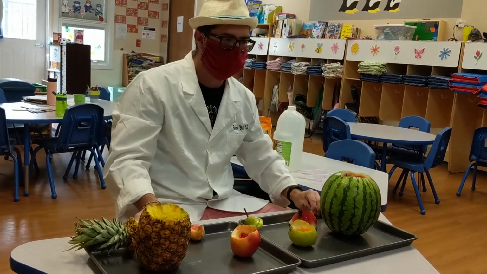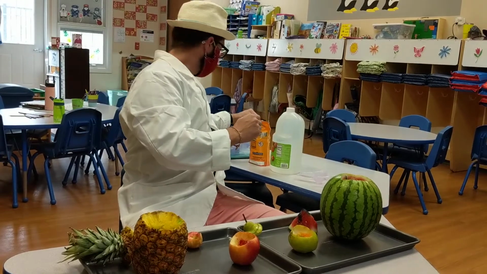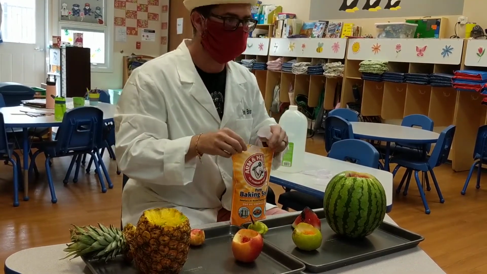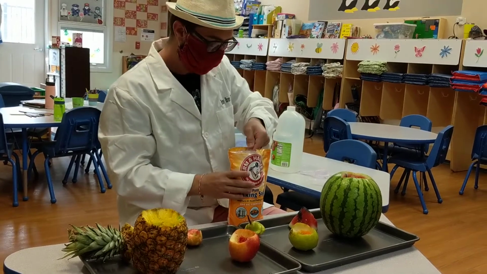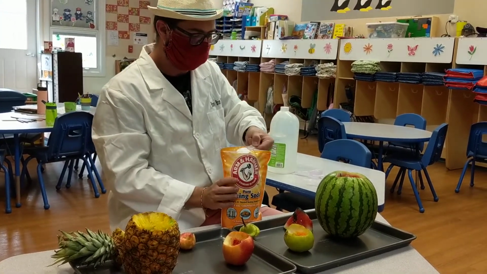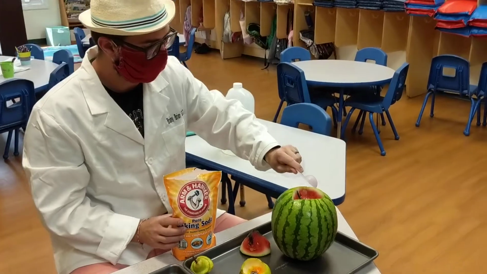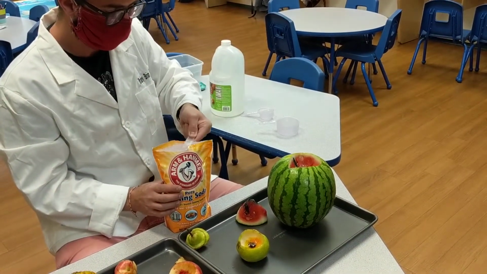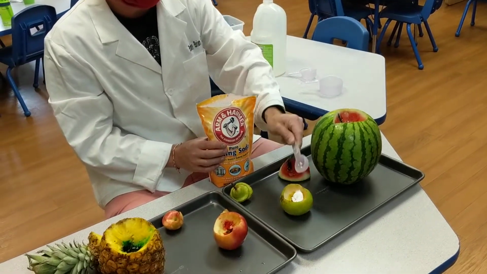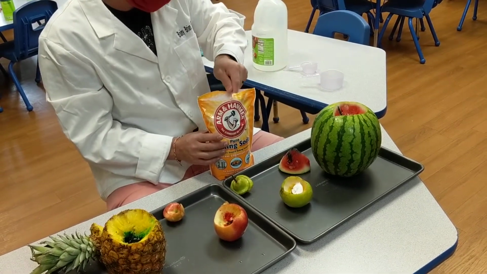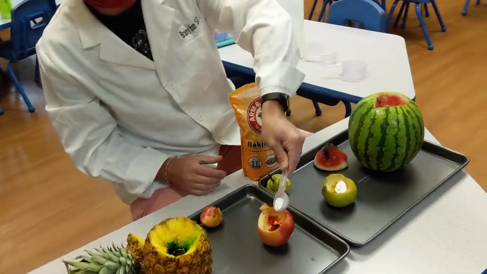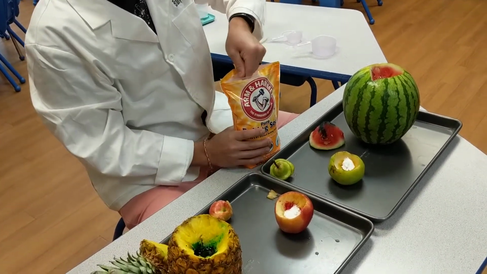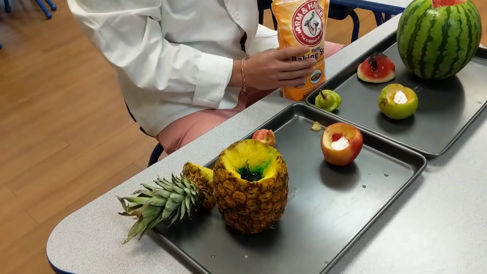Let's measure it. So guys, we found out we're gonna do some baking soda first. We're gonna put the baking soda in. I'm gonna put it in each one. Which one should we start with? Watermelon. So we're gonna do a tablespoon of baking soda in the watermelon, and a teaspoon of baking soda in the pear. It's almost a teaspoon. We're gonna put a teaspoon in the apple because they're littler. We don't want to put a whole bunch in. The little ones are gonna overflow. And then we're gonna put a tablespoon in the pineapple because they're bigger too.